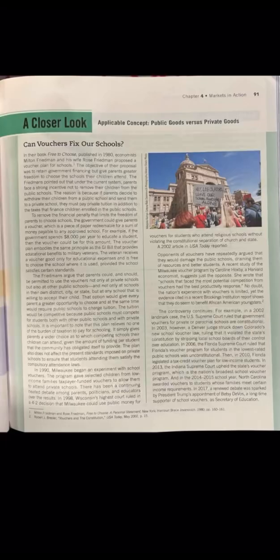In their book Free to Choose, published in 1980, economist Milton Friedman and his wife Rose Friedman proposed a voucher plan for schools. The objective of their proposal was to retain government financing but give parents greater freedom to choose the schools their children attend. The Friedmans point out that under the current system, parents face a strong incentive to not remove their children from public schools.